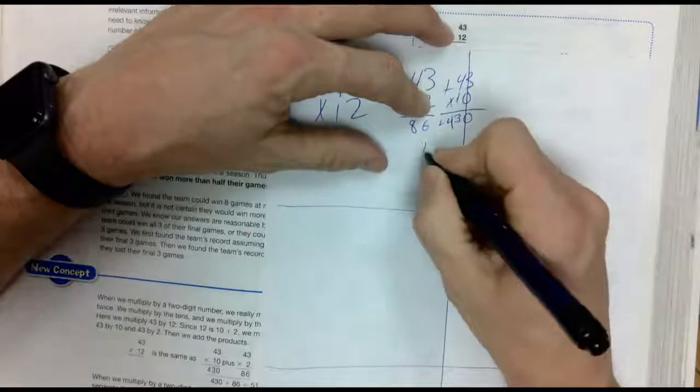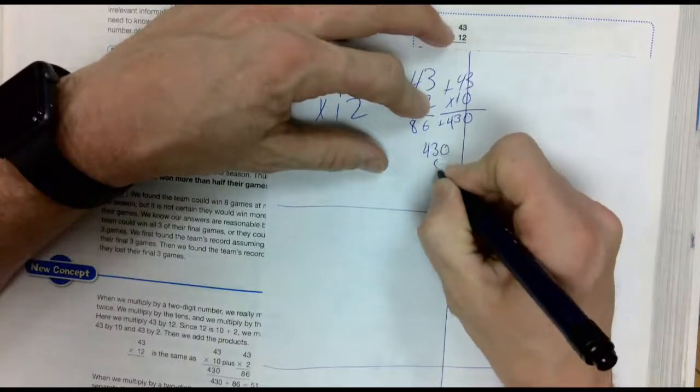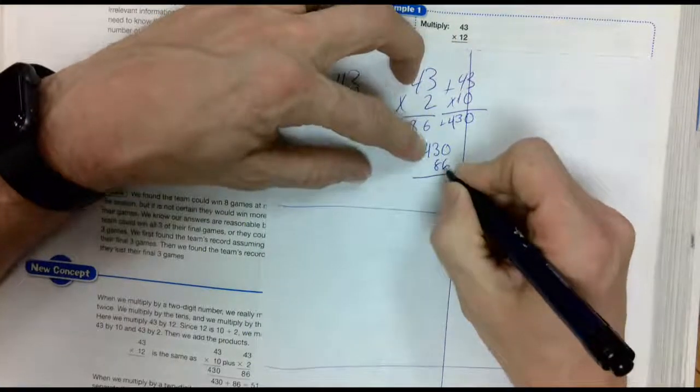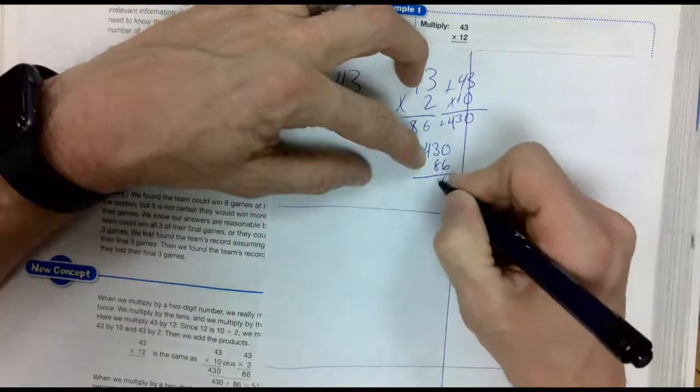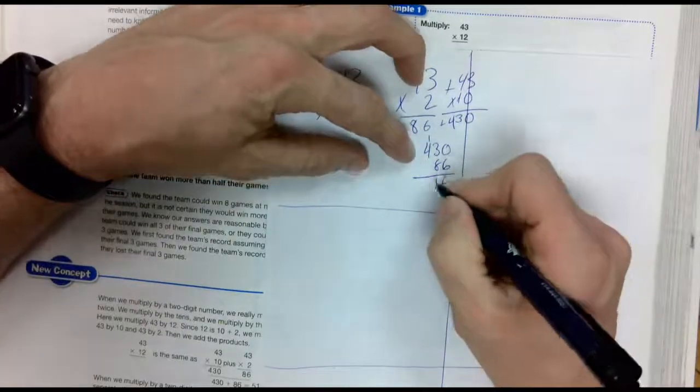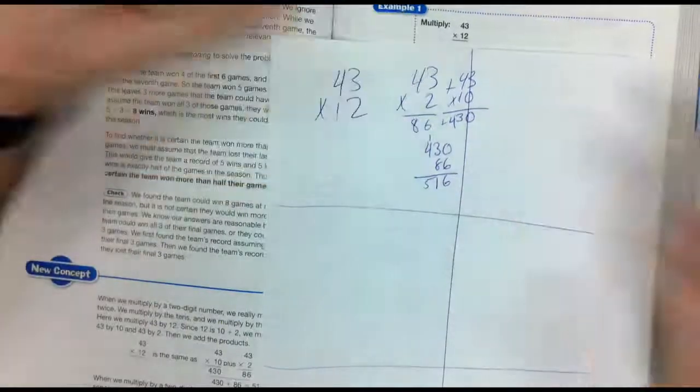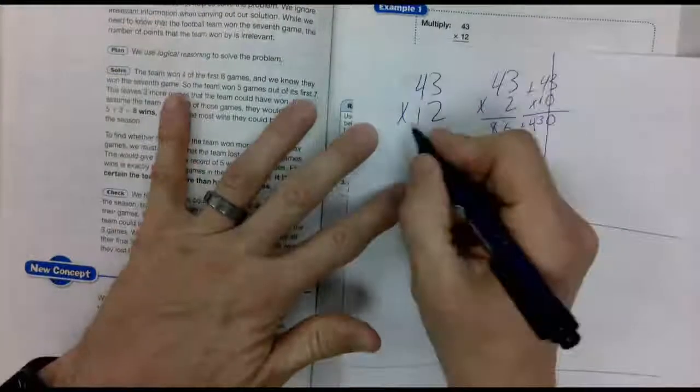And then we're going to add those up. 430 plus 86. 0 plus 6 is 6. 3 plus 8 is 11. 1 down, 1 up, and 1 plus 4 is 5. 516. Now, that's a two-step and then add problem. That's a lot of work. Let's just go ahead and do it today.